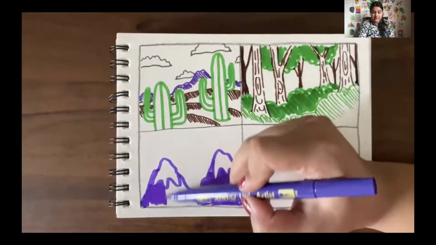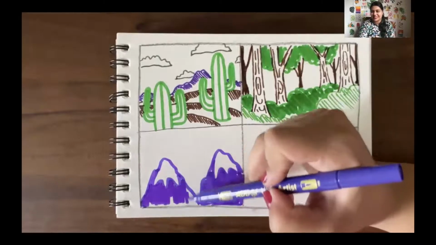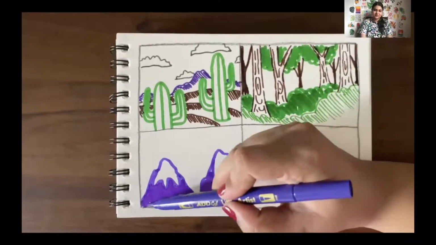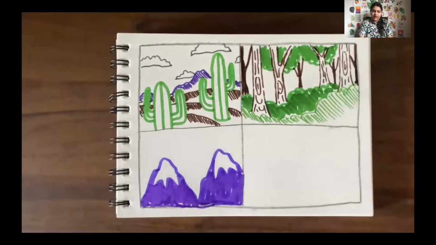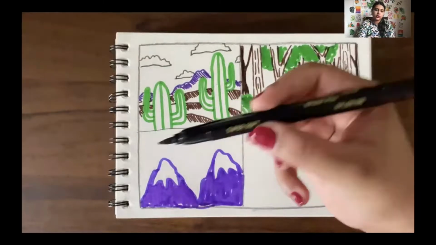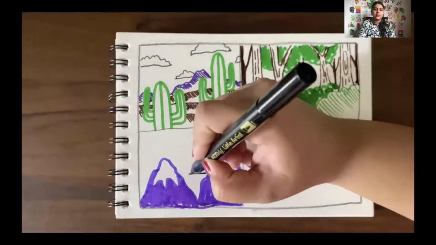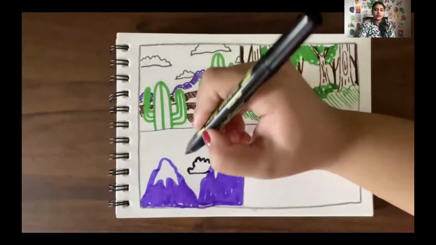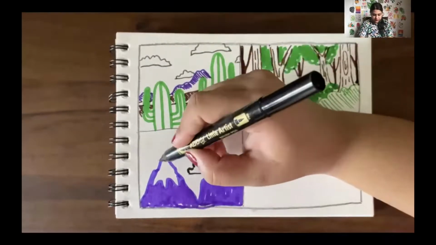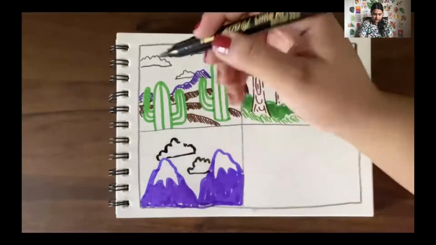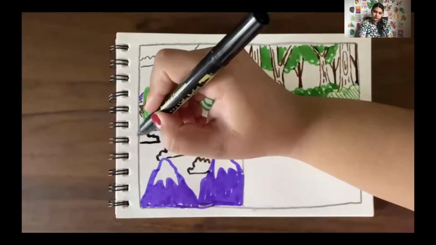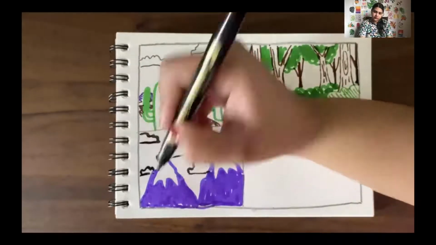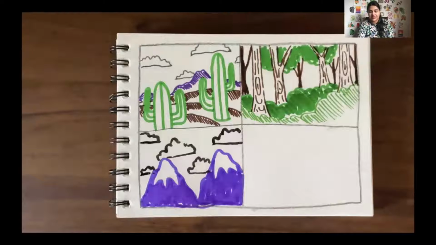You can see how easy that drawing is, keeping it very easy, keeping it very simple. And now I want to go ahead and complete it and not leave it as is. So I'm just going to add in a bunch of clouds to make it look full and nice. Perfect. Very, very well done.